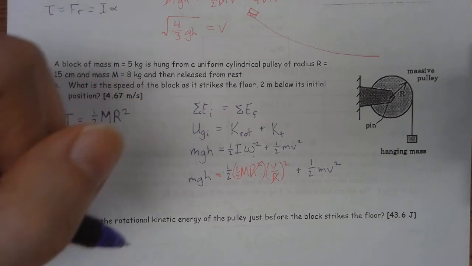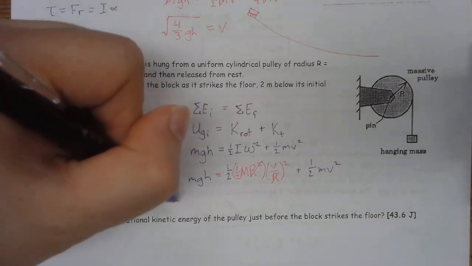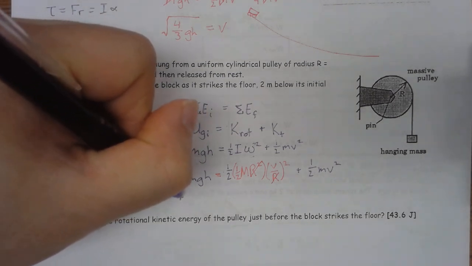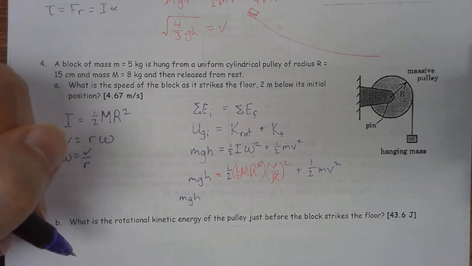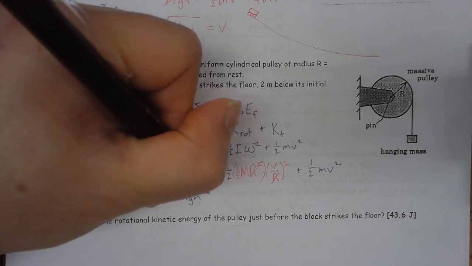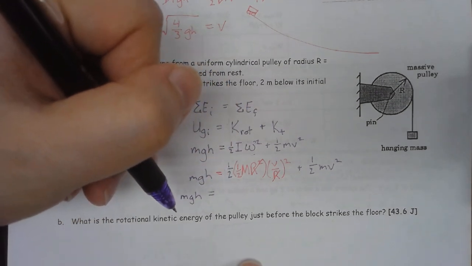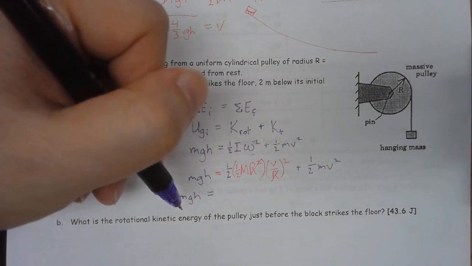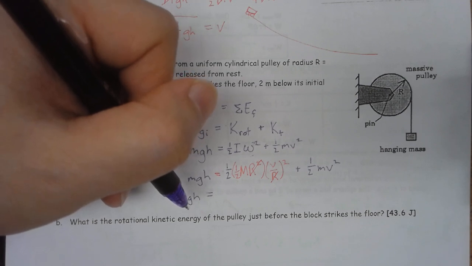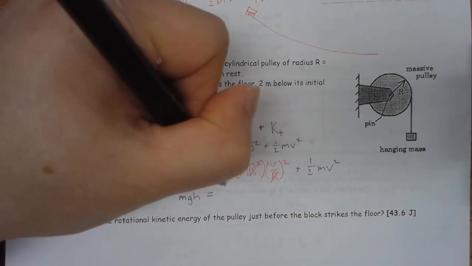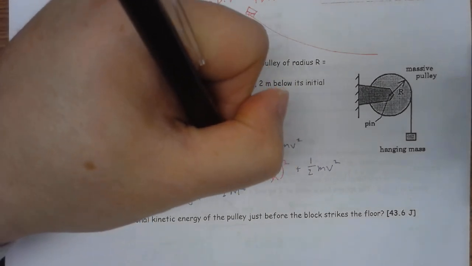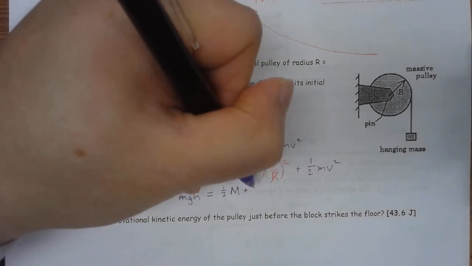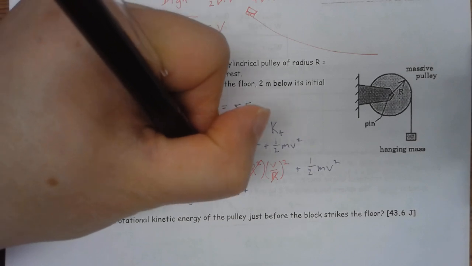We need the speed. And so we have mgh. Can I factor out v squared? Is that something I can do, right? Mathematically, I can factor out v squared. So I've got 1/2 capital M plus, sorry, that's 1/4, right?